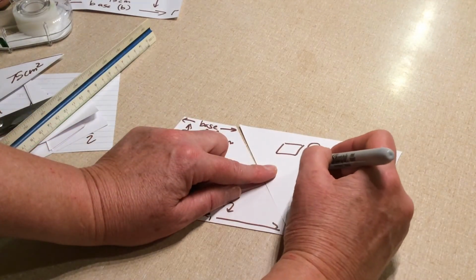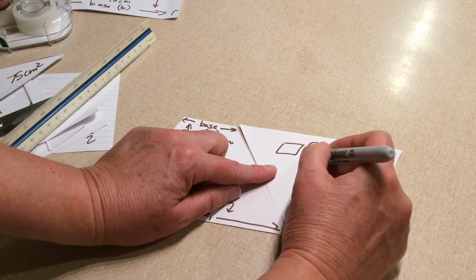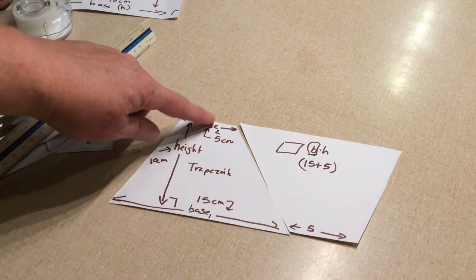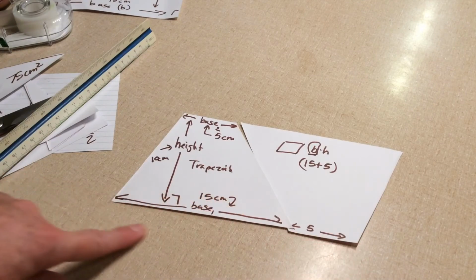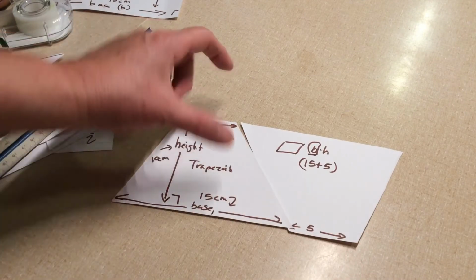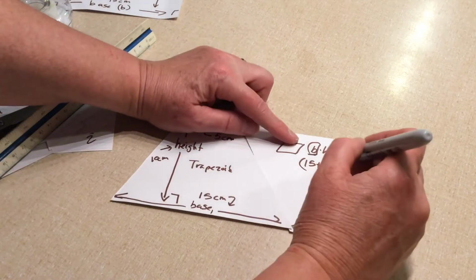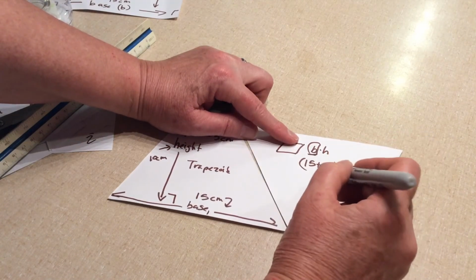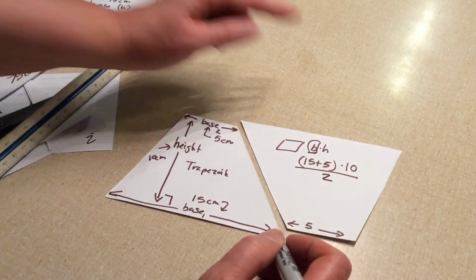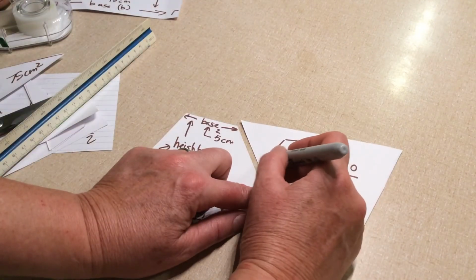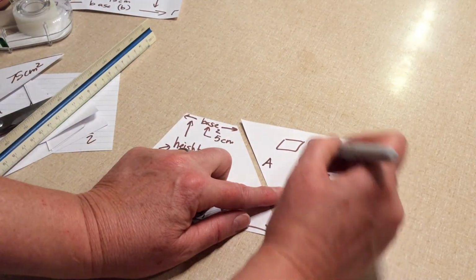So that would be 15 plus 5, which happens to be these two added together, this long line here, times the height, which is 10. And then we need to divide that whole thing by 2. And that is the area of the parallelogram cut into 2.